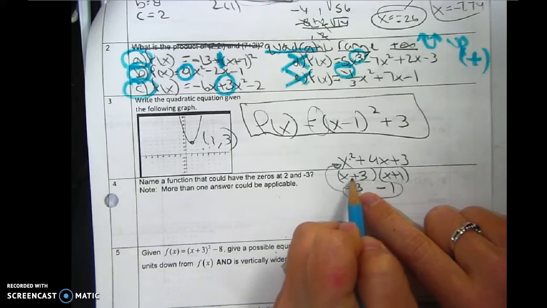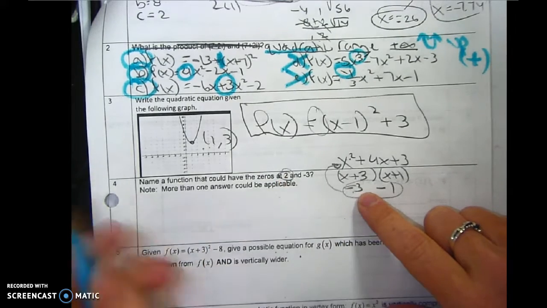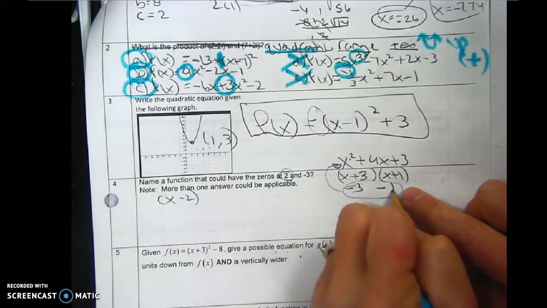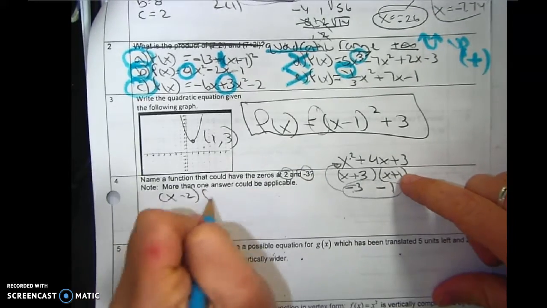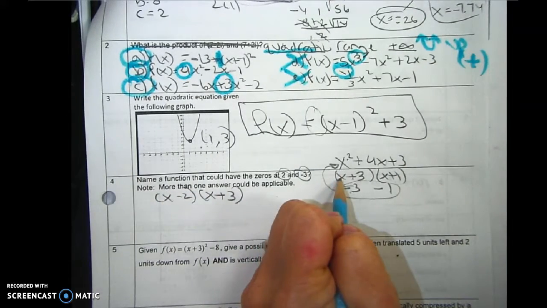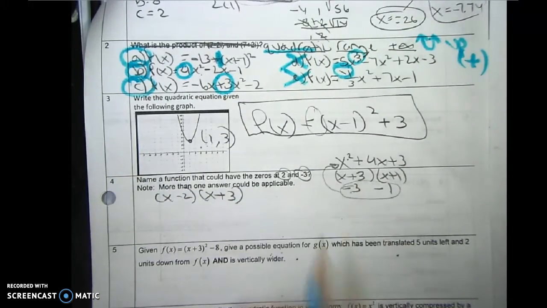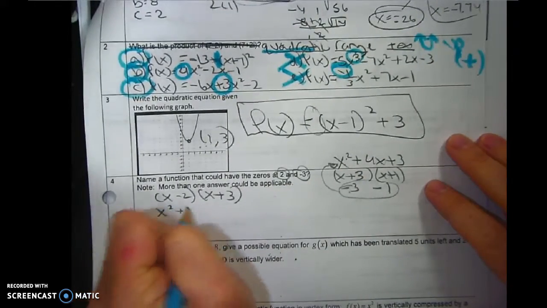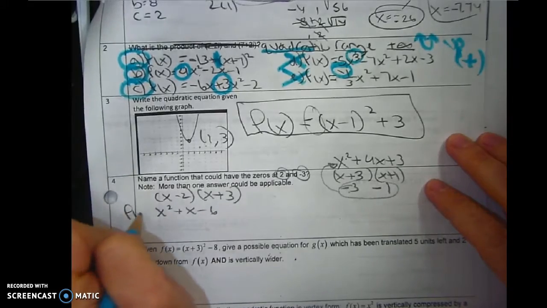The opposite of negative 3 is positive 3. So the opposite of positive 2 is negative 2. Then to go from the parenthesis factored form to standard form, you either box it or you FOIL it. And that's what I'll do here. And then I'll throw an f of x in there.